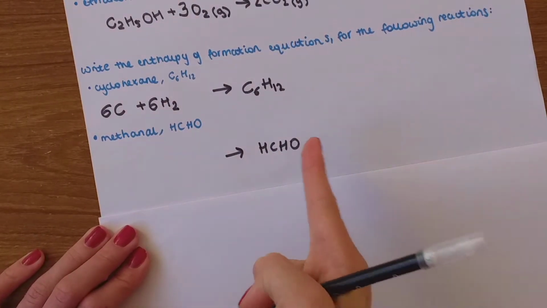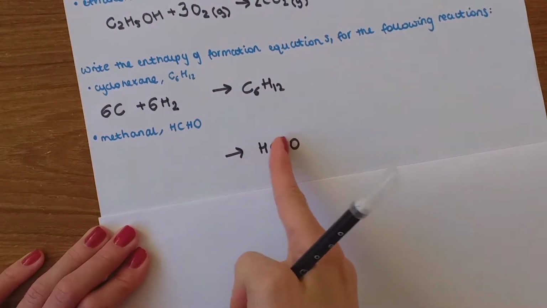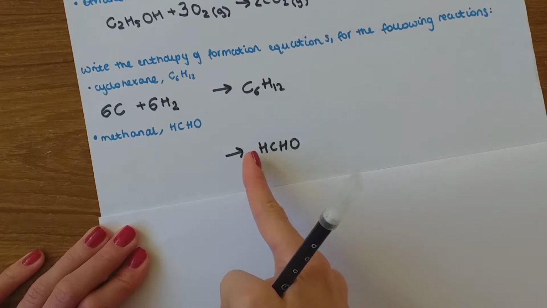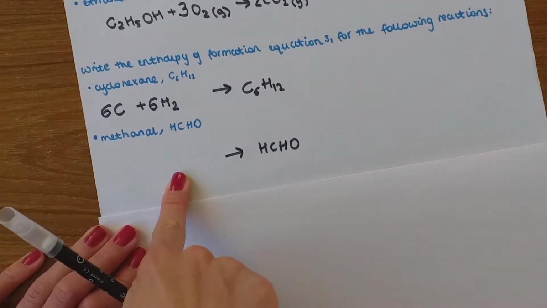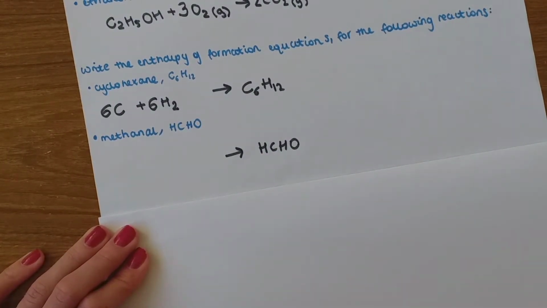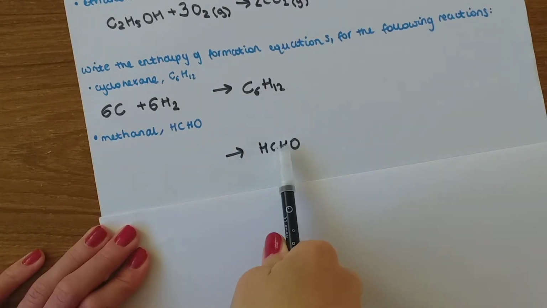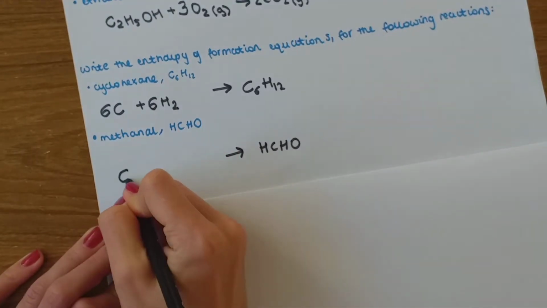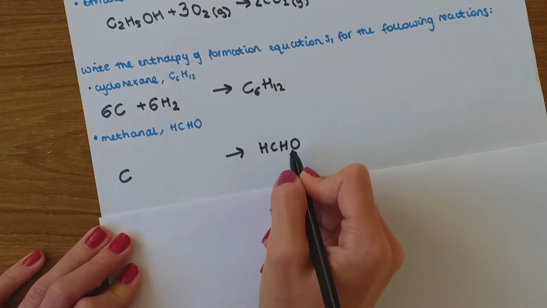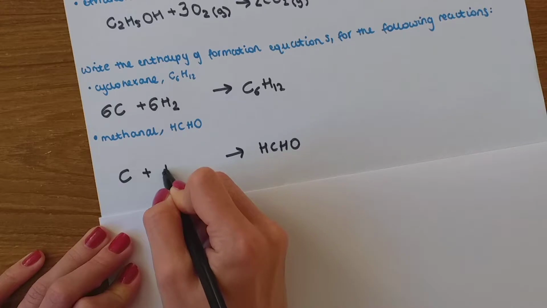And now we just gotta look for what's in the methanol that we have to put on the left hand side. I hope that makes sense. So as you can see, we've got carbons, hydrogens and oxygens. So we can put carbon, hydrogen and oxygen.